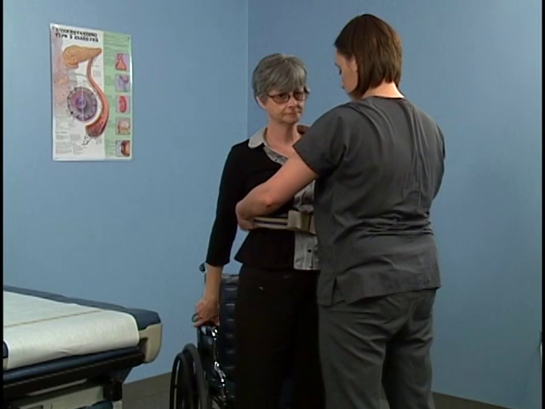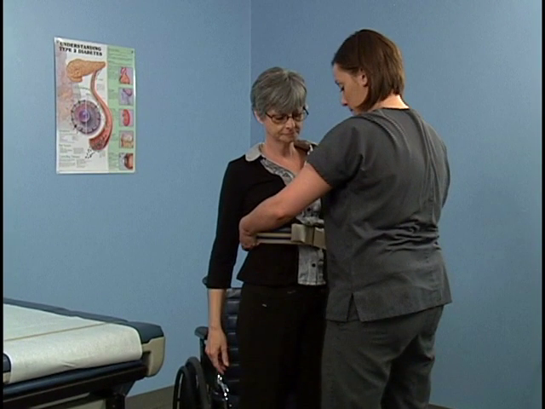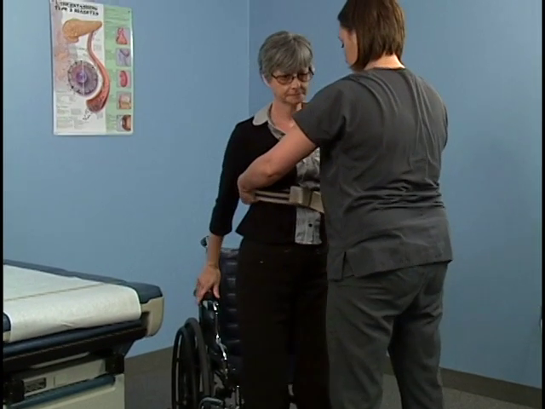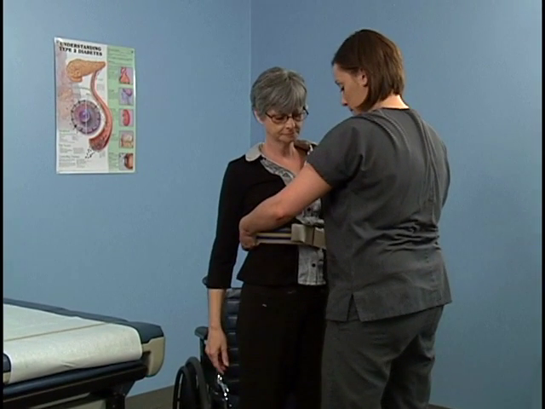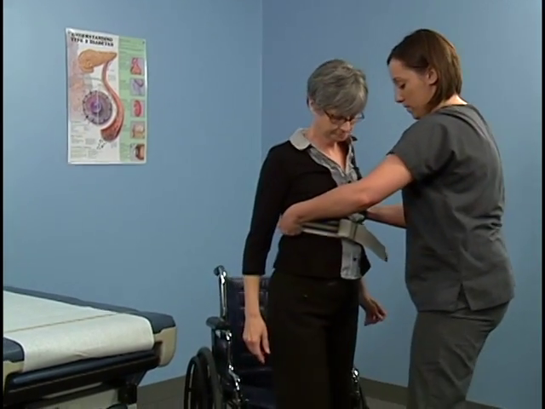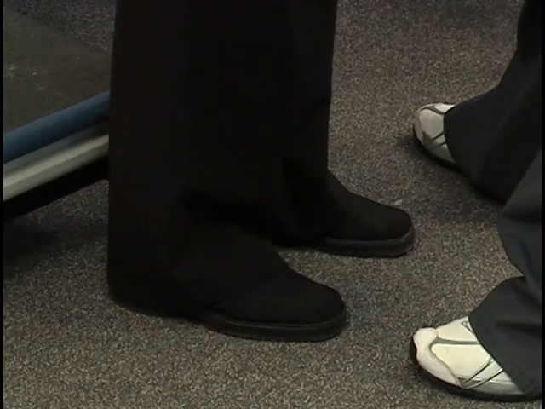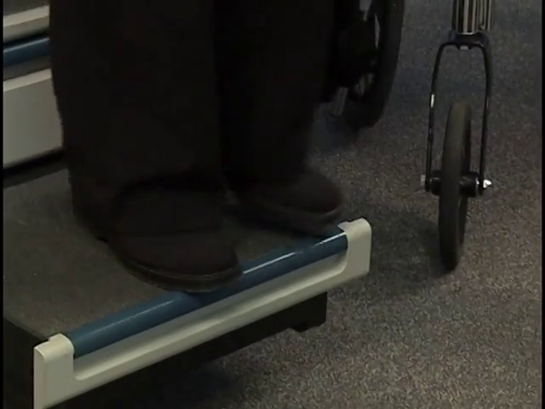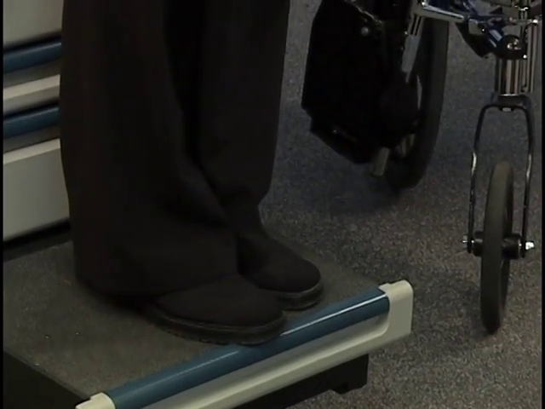Straighten your knees and assist the patient to a standing position by pulling upward on the transfer belt. Make sure to keep your back straight and lift with your knees, arms, and legs, and not your back. Pivot and position the patient's buttocks and back of the legs towards the examining table. Instruct the patient to step backwards onto the footrest, 1 foot at a time.